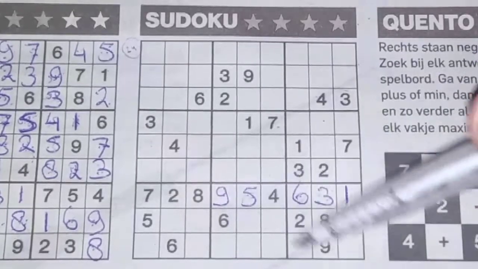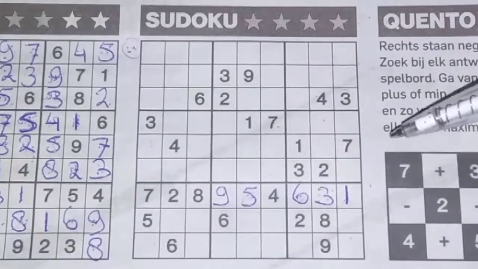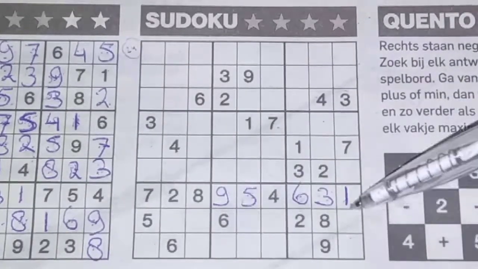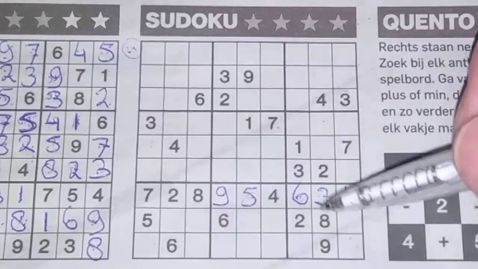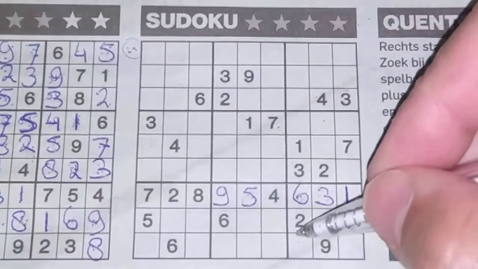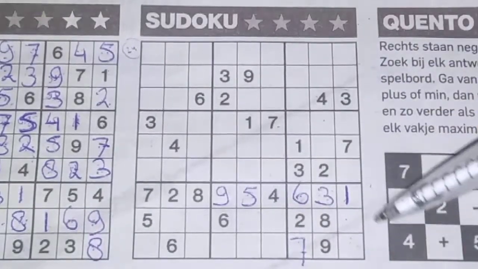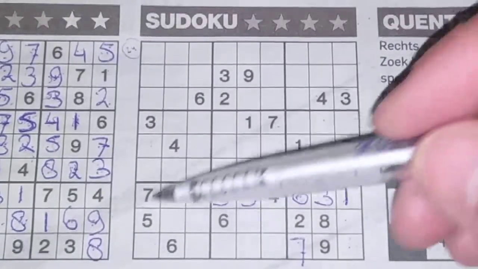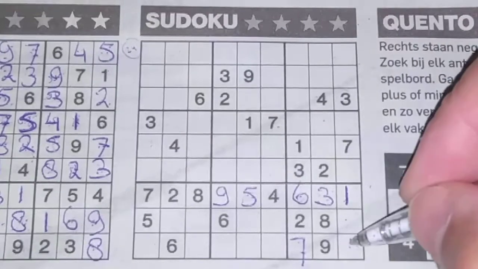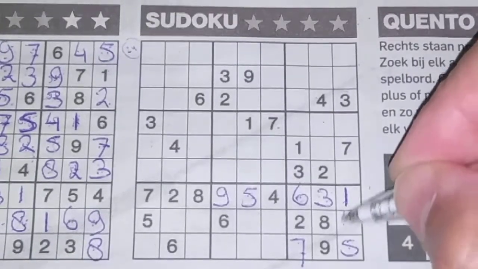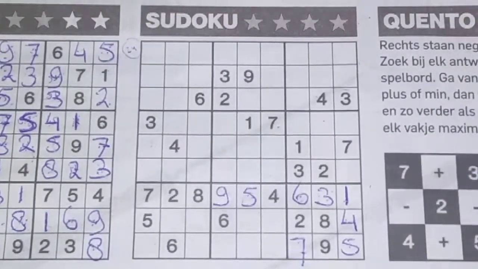3 missing numbers now in this big square. One of the missing numbers is a 7. We see here 7. No 7 in these 2 boxes. 1 box left for the 7 should be there. 2 boxes left in this big square for the numbers 5 and 4. We see here 5, no 5 there. 5 should be here and the 4 goes there.